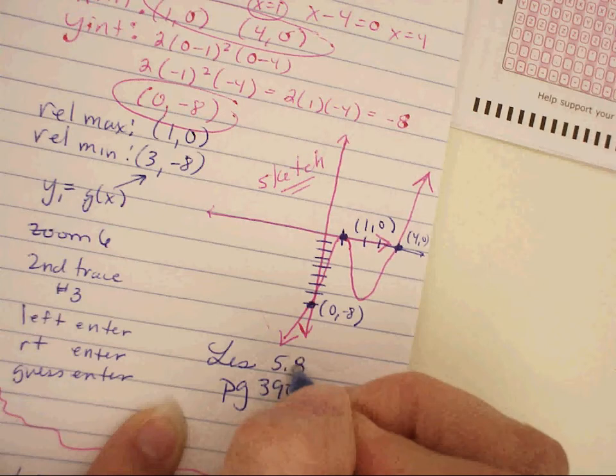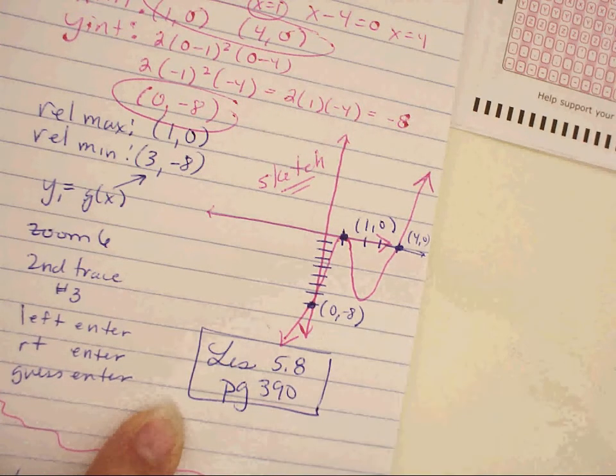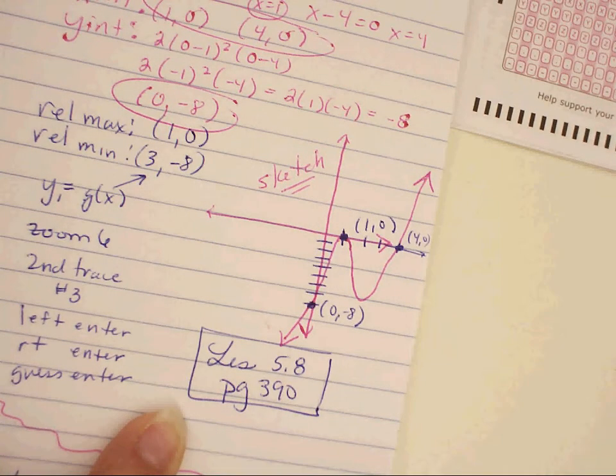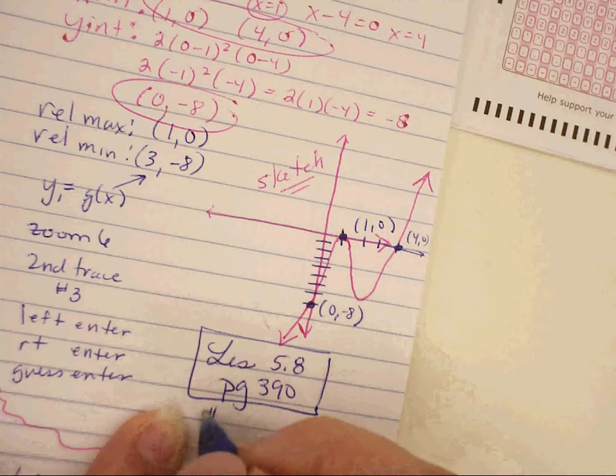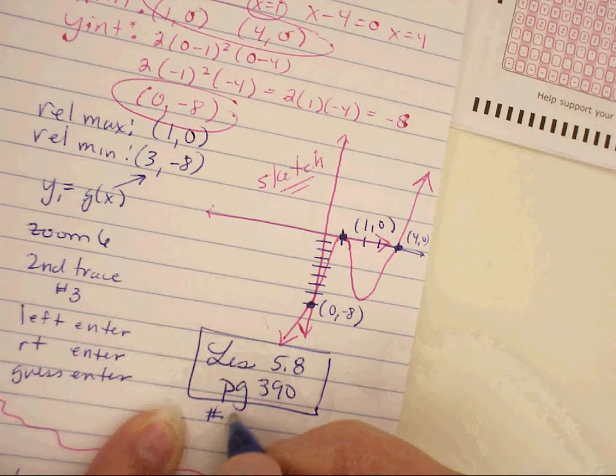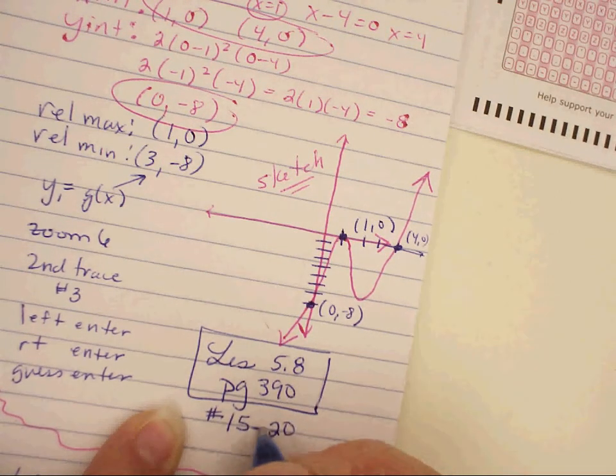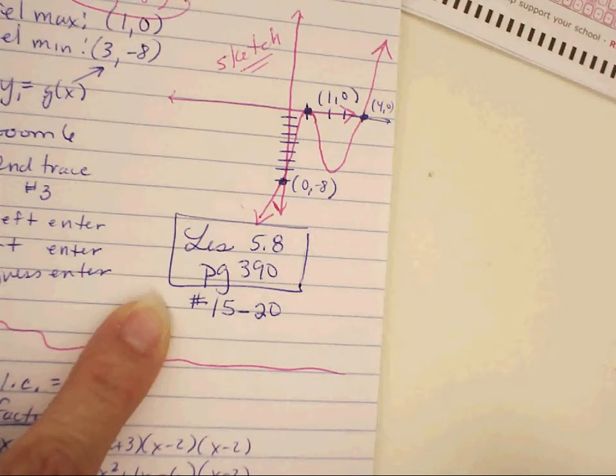All right, I went back and labeled this lesson 5.8. Sorry, I did not put that at the top. Does anybody need more time on this graphing business? Will somebody jump to page 390 real quick?